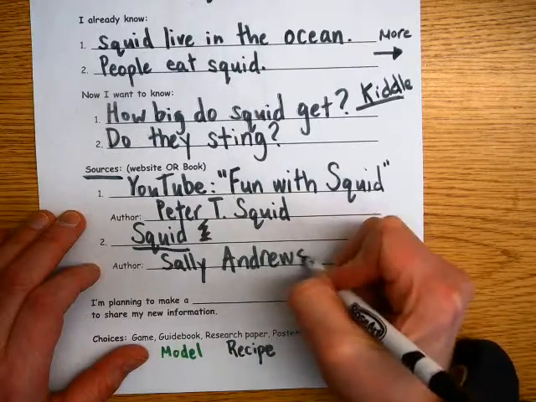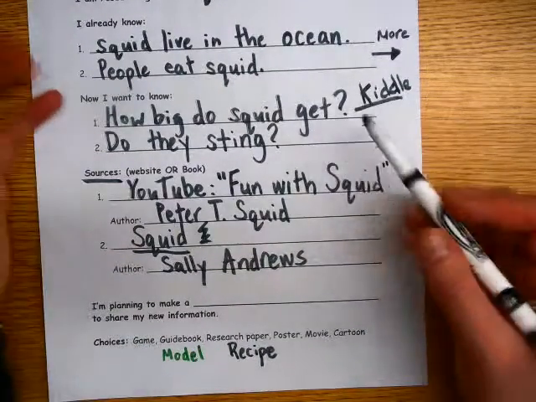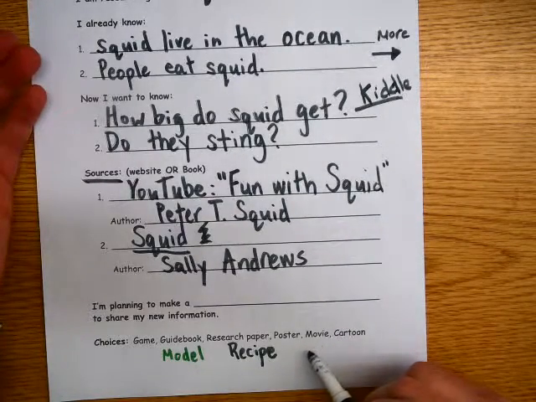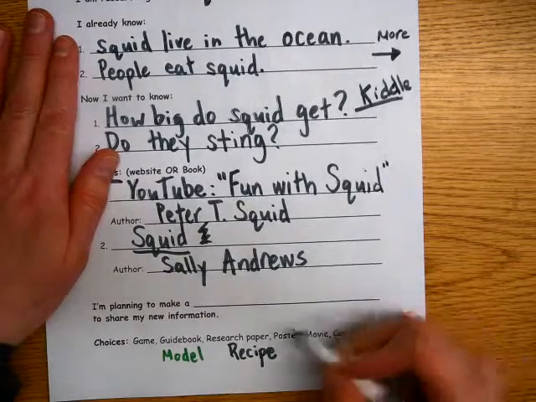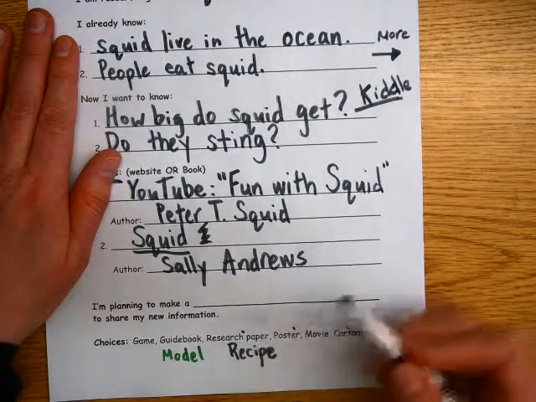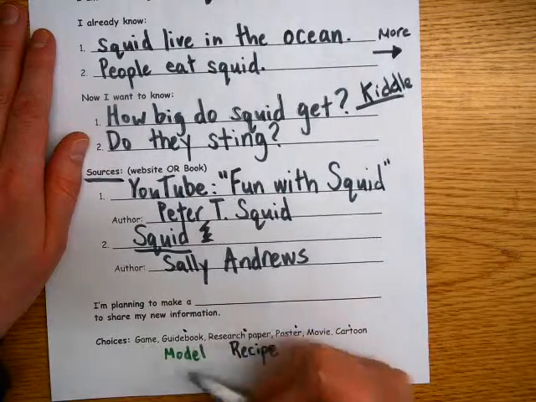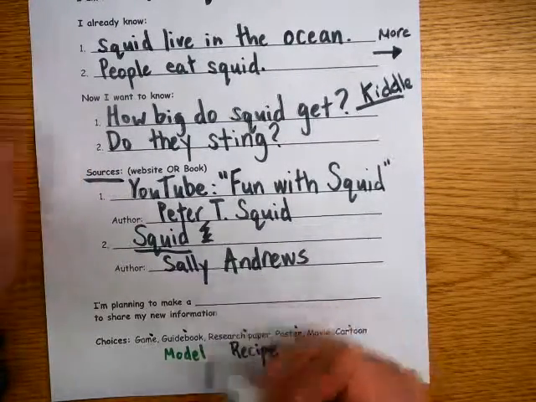Now I'm thinking about what I might want to do with a squid and how to show how big squid get. Probably I'm not going to make a movie because I'm not going to the ocean to see squid anytime soon. I could do a cartoon. I could do a poster. I could do a research paper if I were the writing type. I could do a guidebook. I could make a game. Wouldn't that be fun?